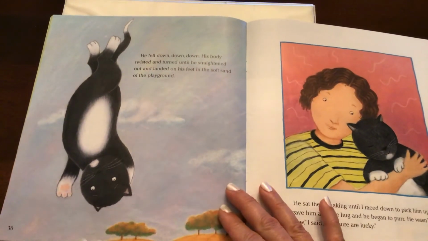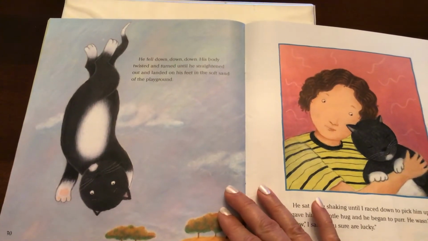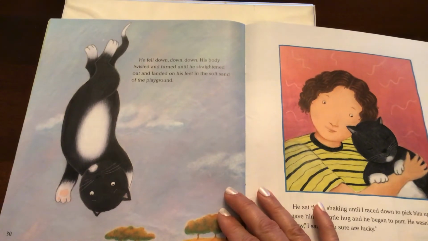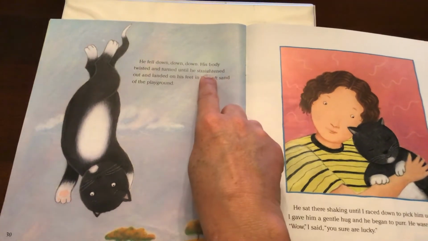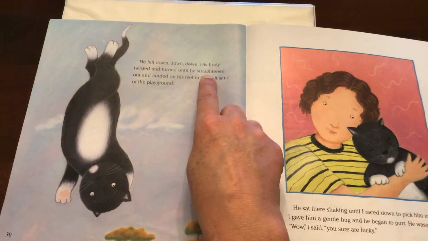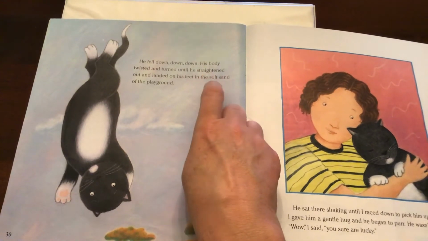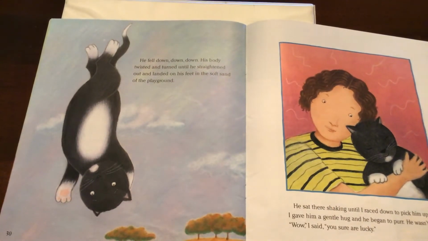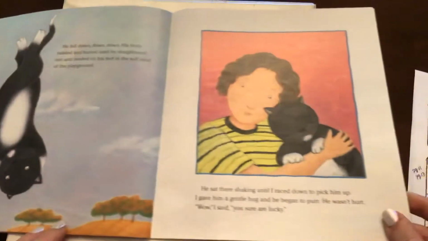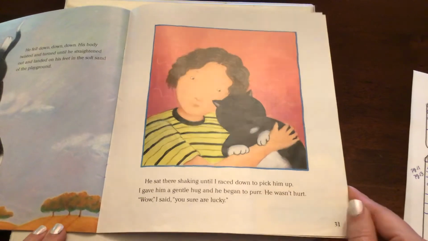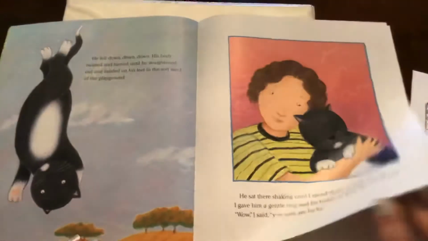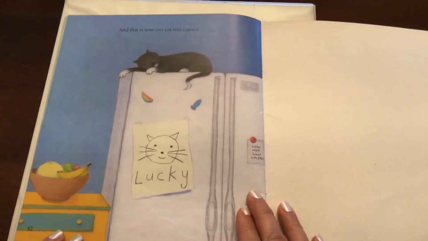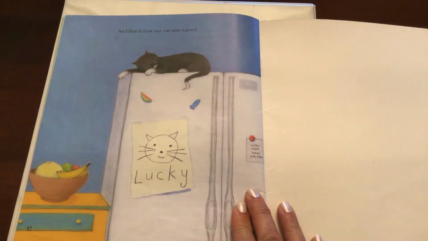Uh-oh. Check him out on page 30. Looks like he's kind of upside down. Sometimes the cats end up upside down. The word is straightened that we need to take a look at. The cat falls until he is straightened out and lands on his feet. So we're going to see what he was doing that he fell. Check him out over here, all snuggled up with a boy. And then take a look at him. And there's a picture clue what the cat's name is going to be.